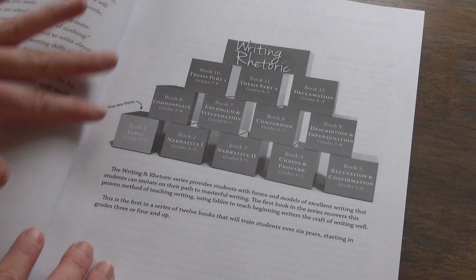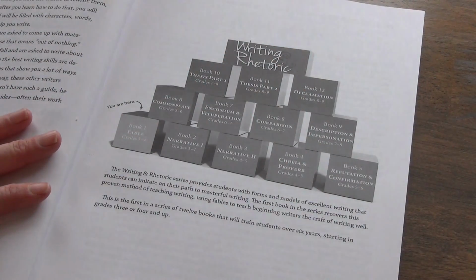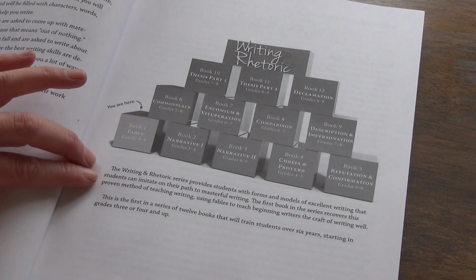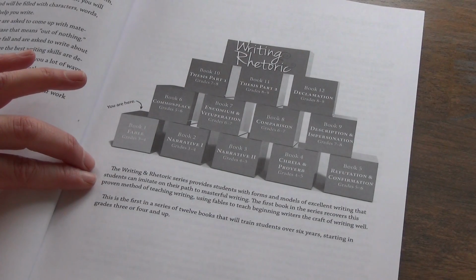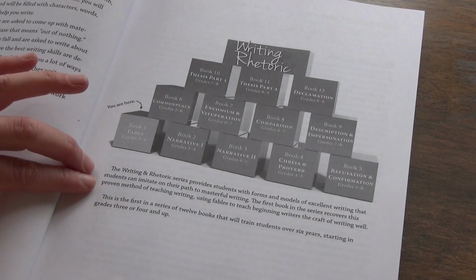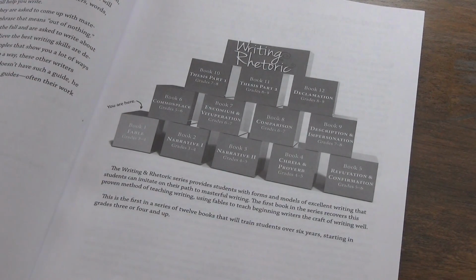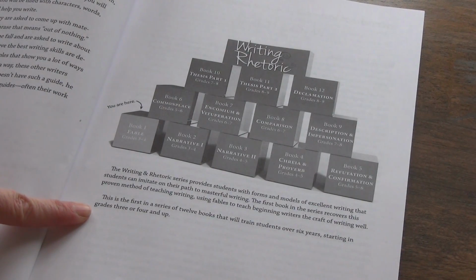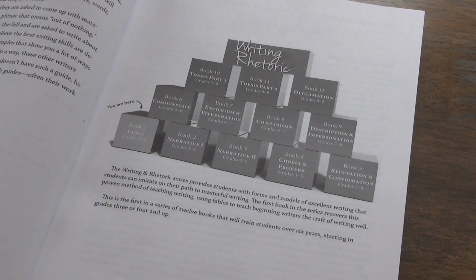Over here, we have our little path on how we complete this series. It says that the Writing and Rhetoric series provides students with forms and models of excellent writing that students can imitate on their path to masterful writing. The first book in the series recovers this proven method of teaching writing, using fables to teach beginning writers the craft of writing well. This is the first in a series of 12 books that will train students over 6 years, starting in grades 3 or 4 and up.